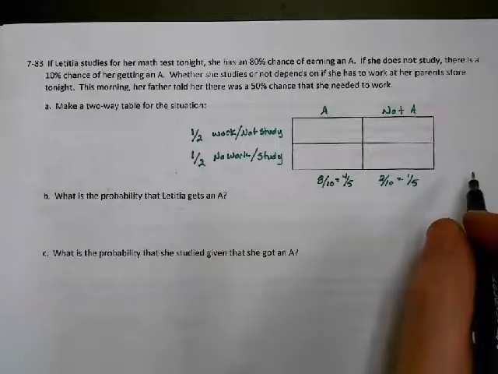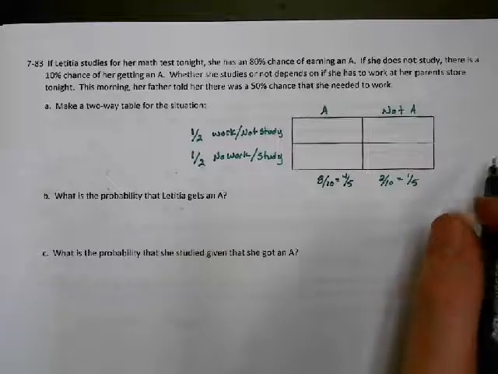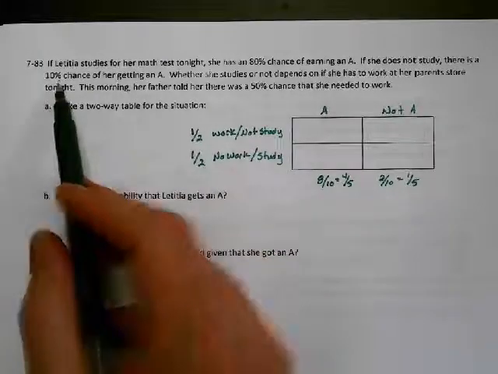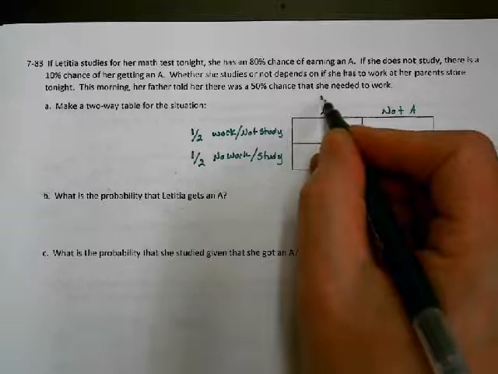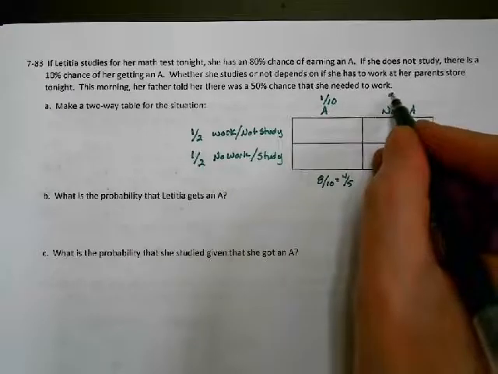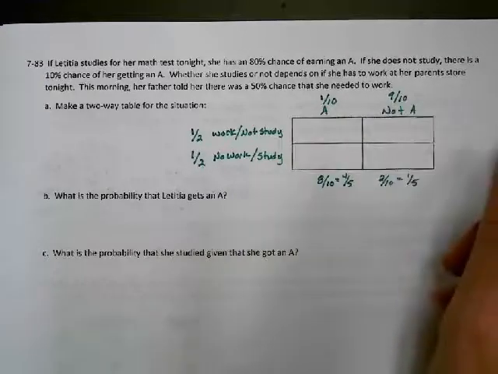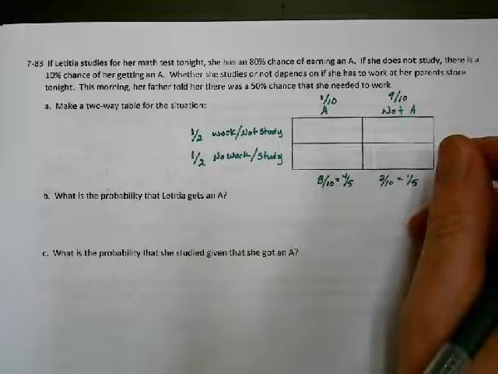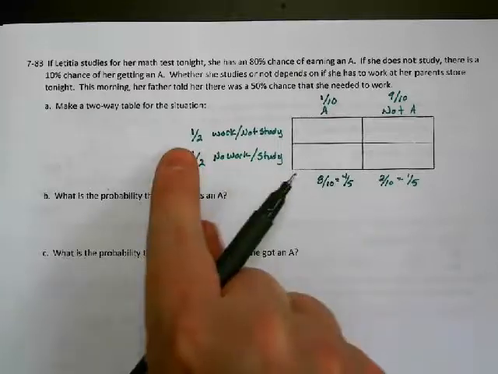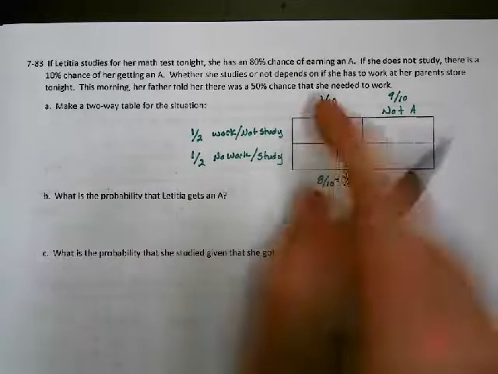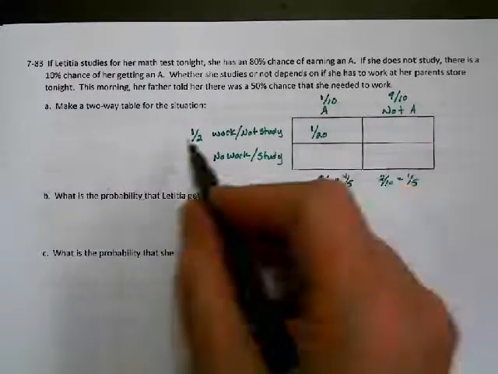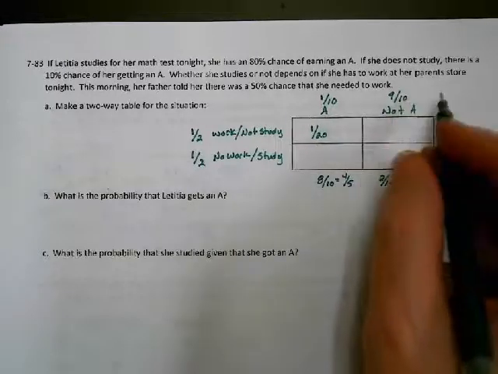The probabilities change when she doesn't study. When she doesn't study, there's a 10% chance of her getting an A. So that's 1 out of 10 when she does not study. That means there's a 9 out of 10 chance of not getting an A when she doesn't study. So half the time she's not going to study, half the time she's going to study. So here we can do 1/2 times 1/10 and get 1/20. Over here we can do 1/2 times 9/10 and get 9/20.